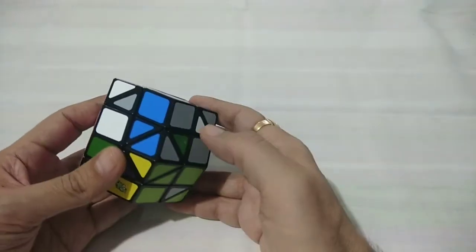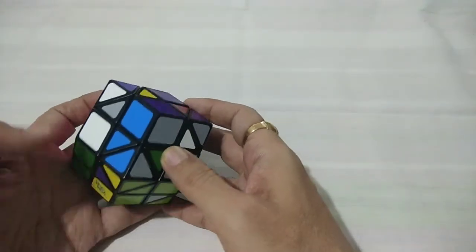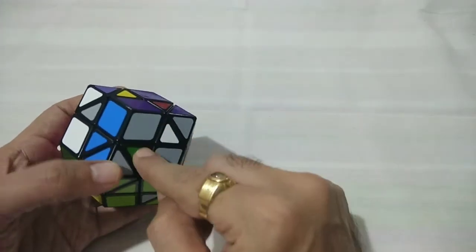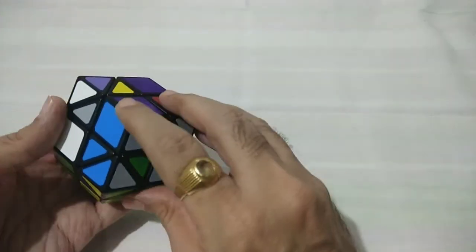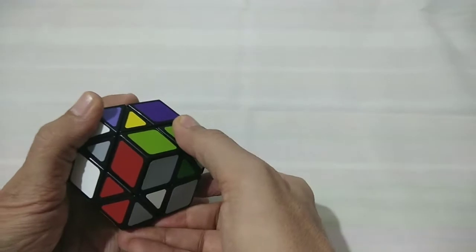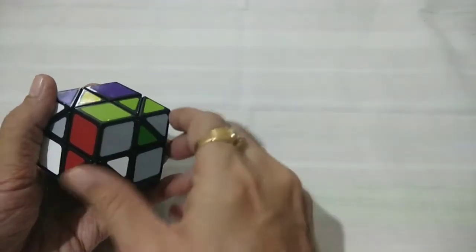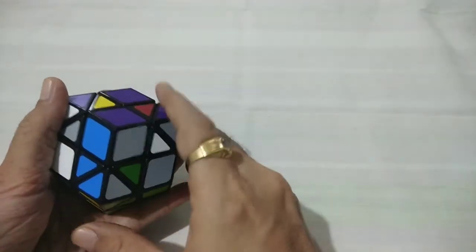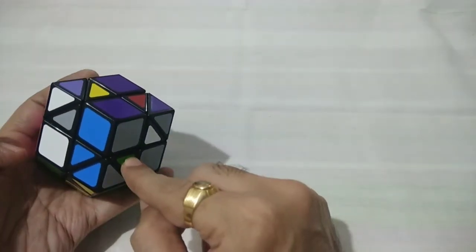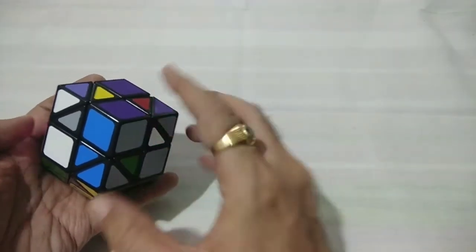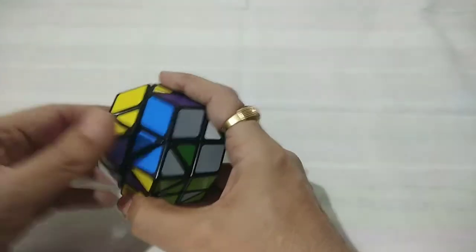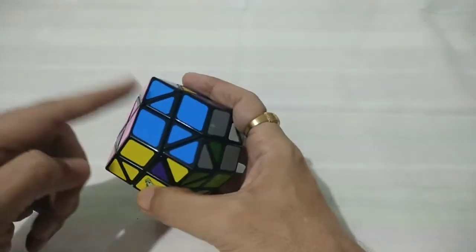Okay, so now this green is here. Now we'll bring this green over here. Now we have to remember to bring this back, because this we have shifted. So what we'll do is temporarily bring this into its original position.